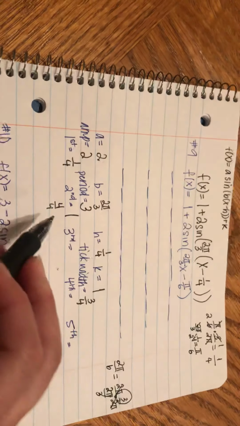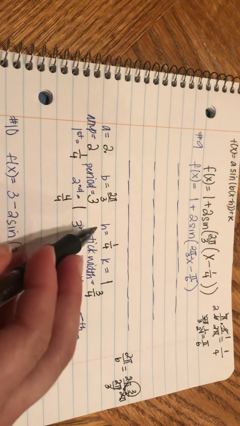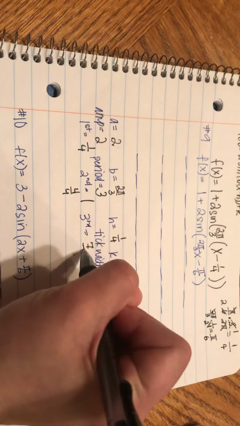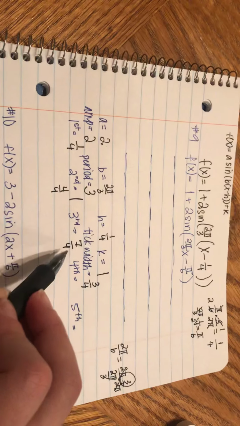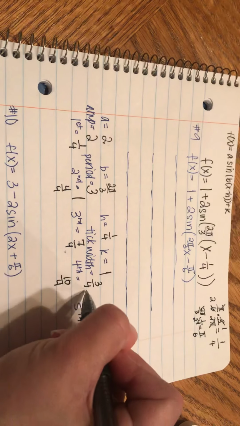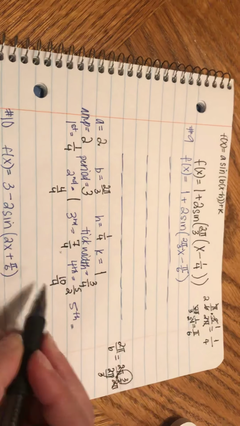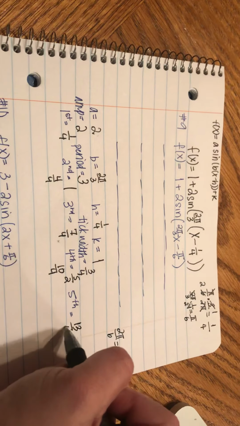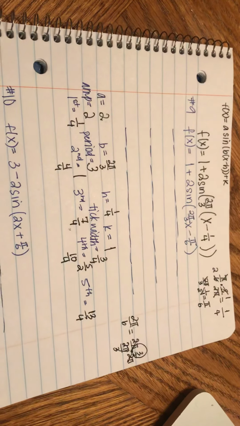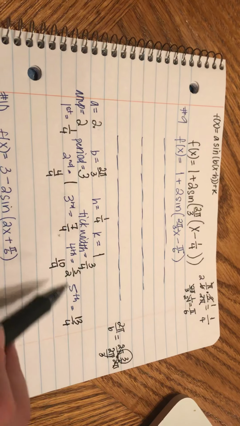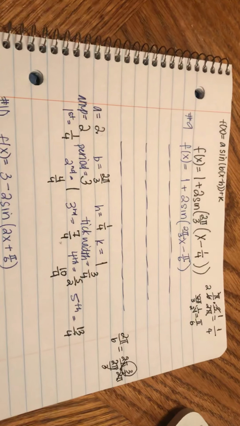Then 4/4 plus 3/4 is 7/4. 7/4 plus 3/4 is 10/4, which is 5/2. 10/4 plus 3/4 is 13/4. And there are our tick marks: 1/4, 1, 7/4, 5/2, and 13/4.